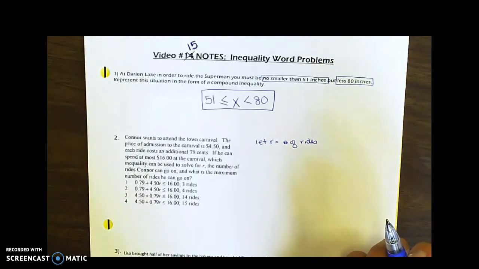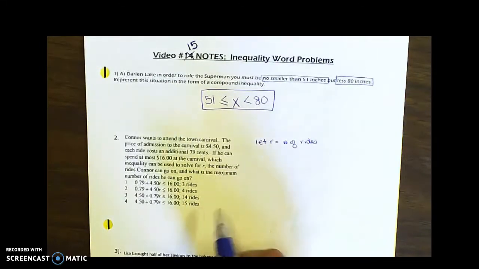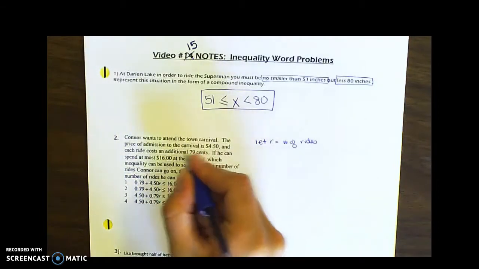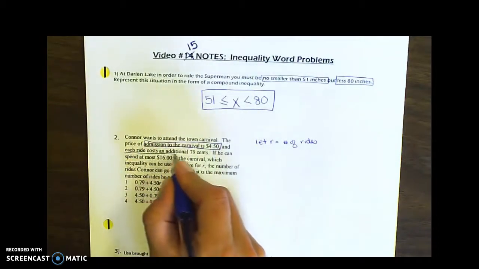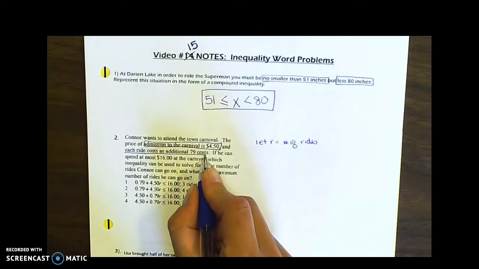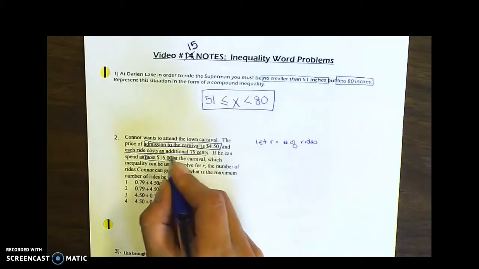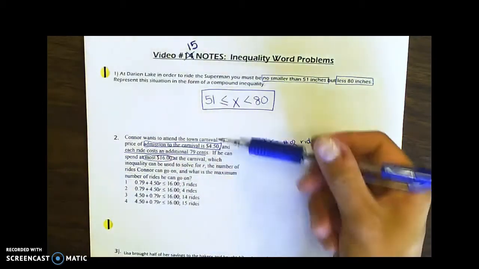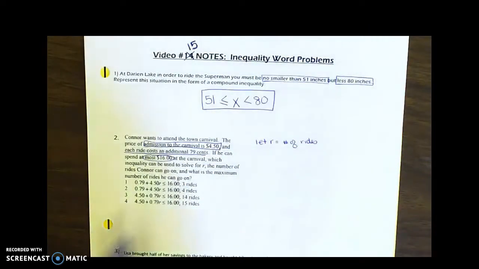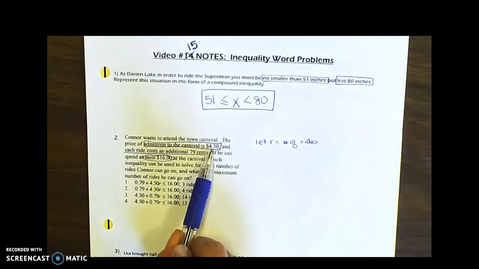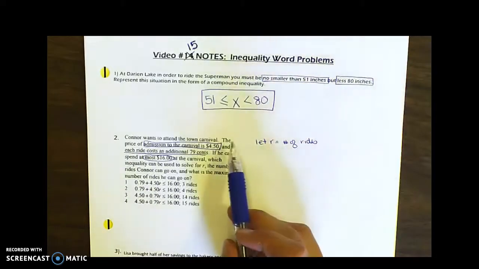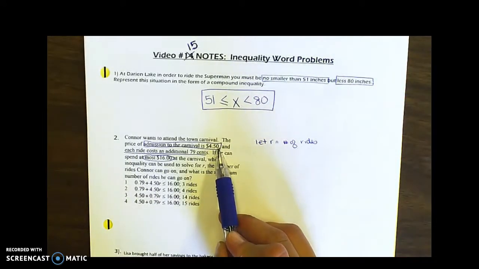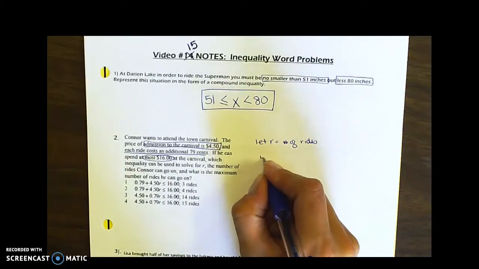Okay, now let's reread and underline important information that will help us set up an equation. The price of admission is $4.50, and each ride is an additional 79 cents. He can spend at most $16. Okay, so there's 3 main ideas there. Admission to the carnival is $4.50. Does he have to spend $4.50 over and over again, or is he spending $4.50 once? That's right, he's only spending it once. So that's going to be $4.50.